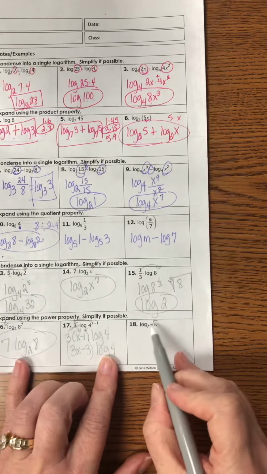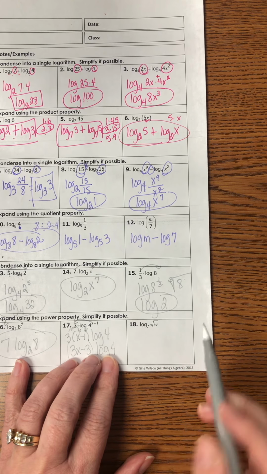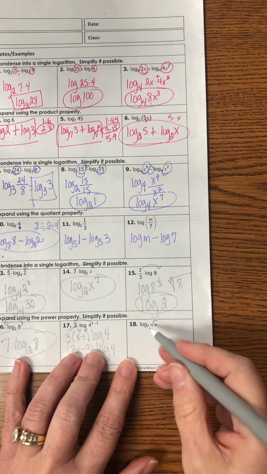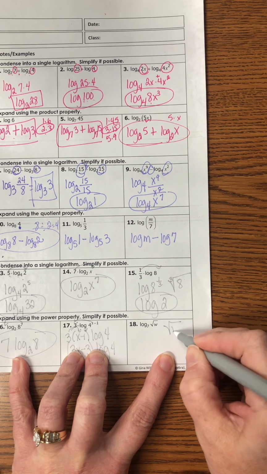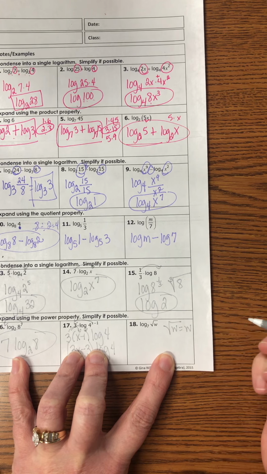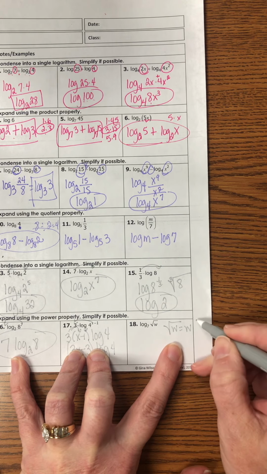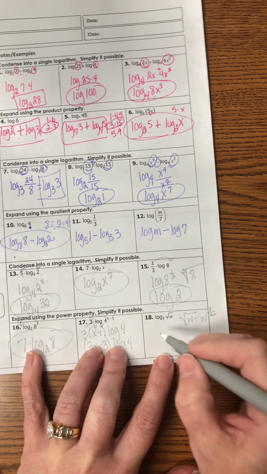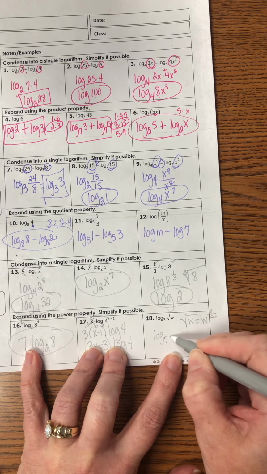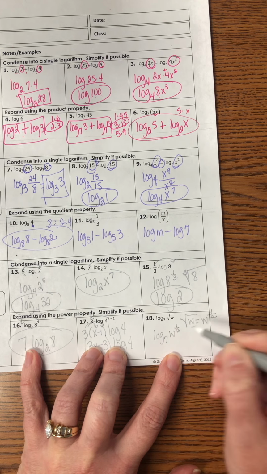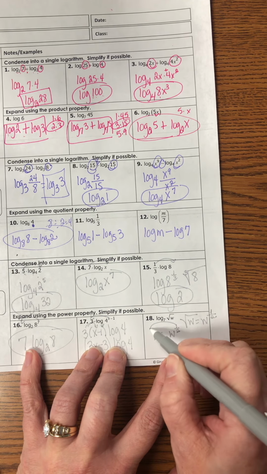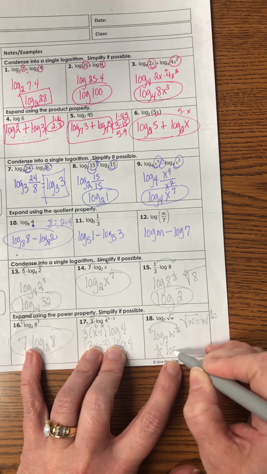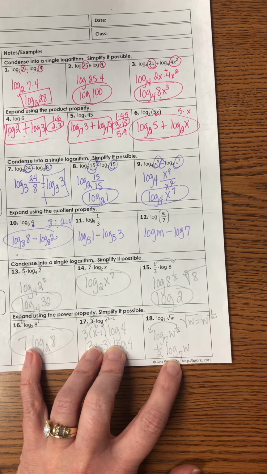Okay, now here we do not have an exponent, but because it's a radical, it's very easy to go ahead and change that into a fractional exponent. Now the square root of w is the same thing as w to the 1/2, since this has an index of 2. So this is log base 7 of w to the 1/2. Take your 1/2 and bring it to the front, and you have 1/2 log base 7 of w.